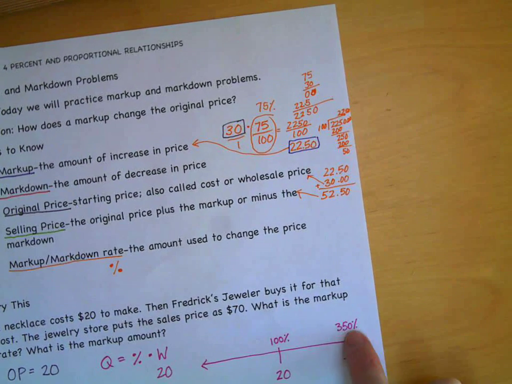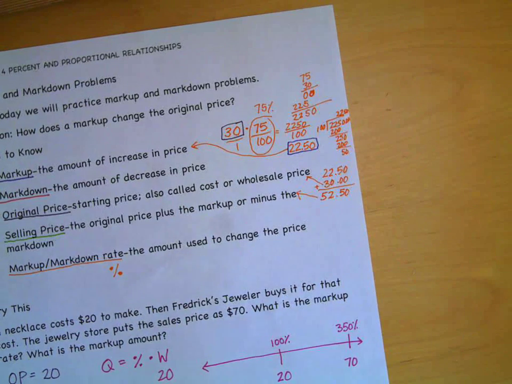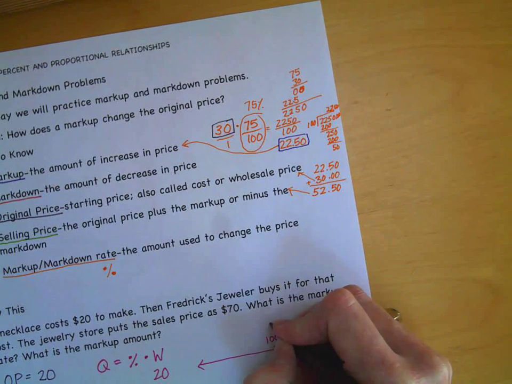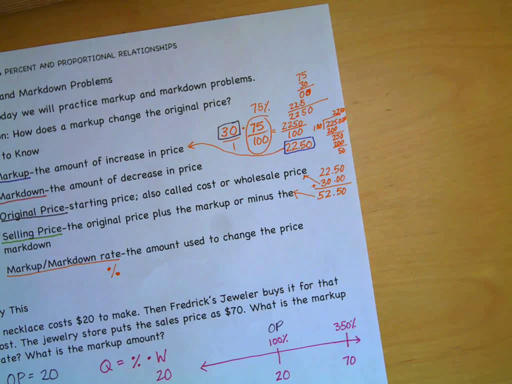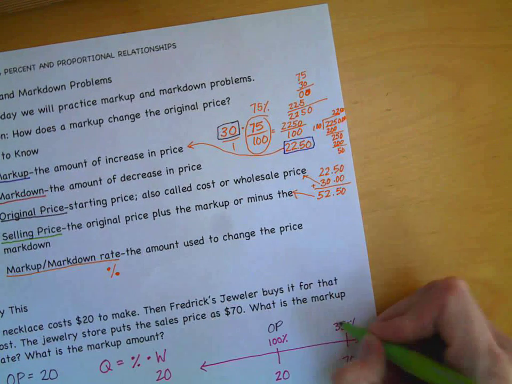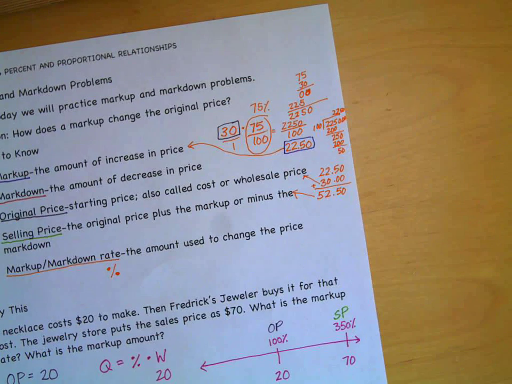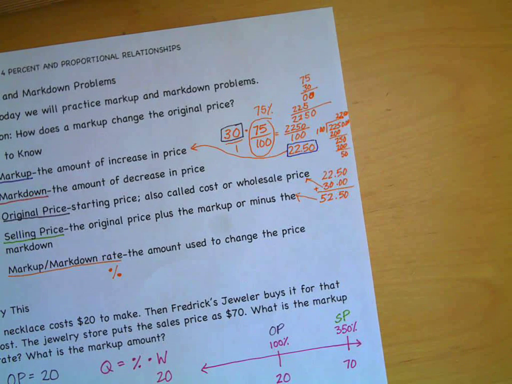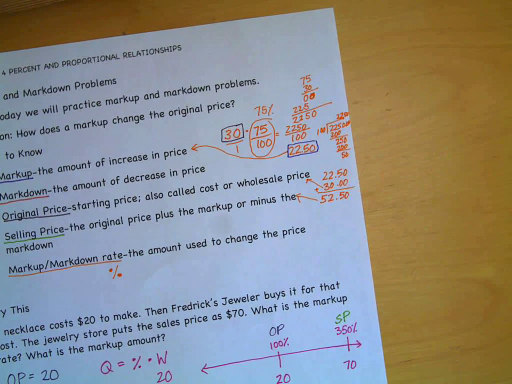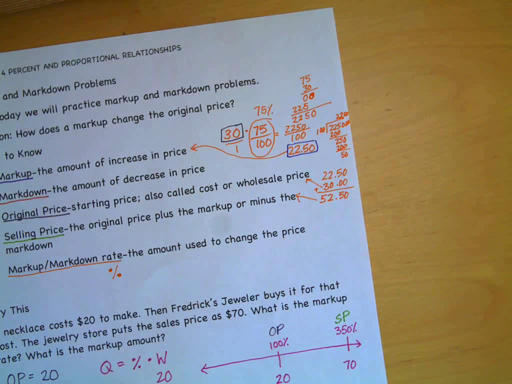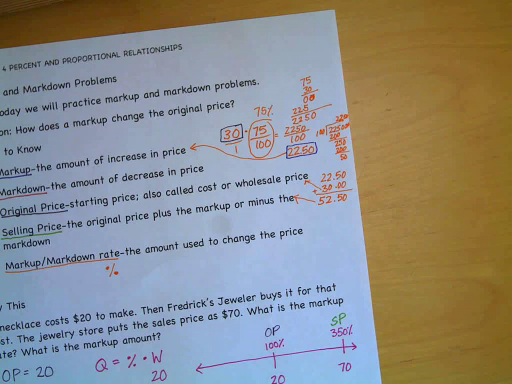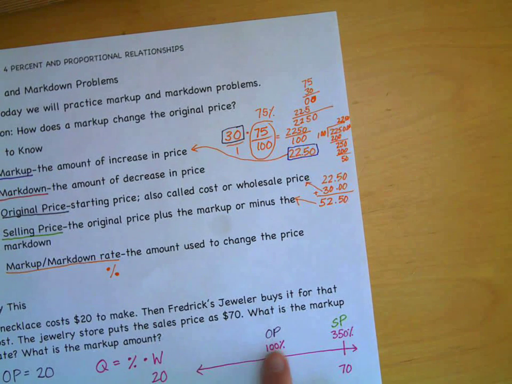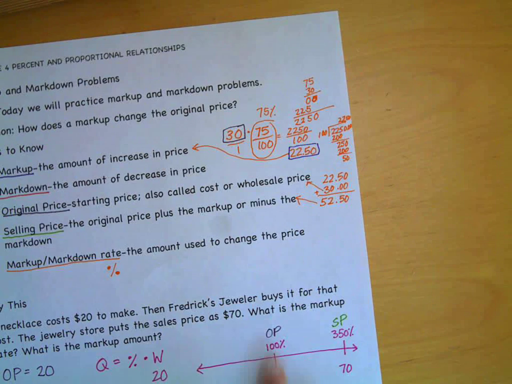Now, here's the problem. This right here is the percentage for the selling price, right? So let's go back to this. 20 was the original price. 70 is the selling price. What we need to find out is the markup percent, right? And what that amount would be. So we have to know what the percent is that we marked it up by, okay? So what we're trying to figure out is, how did we get from 100 to 350?